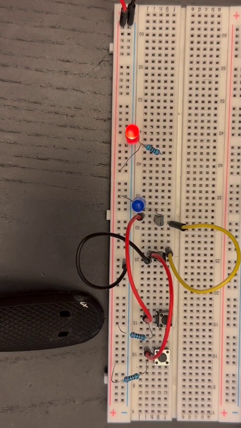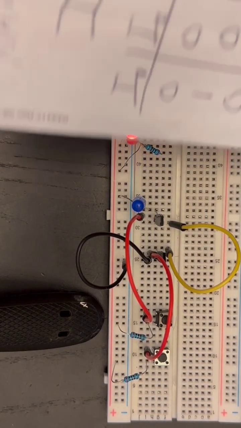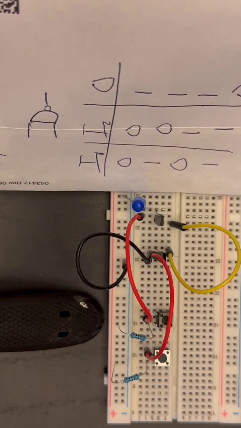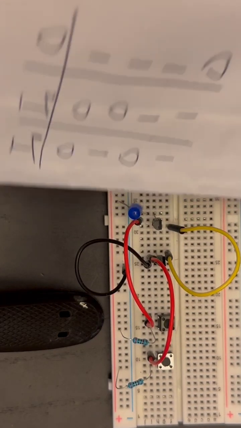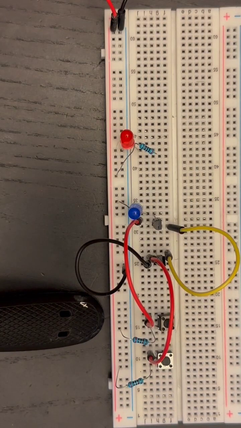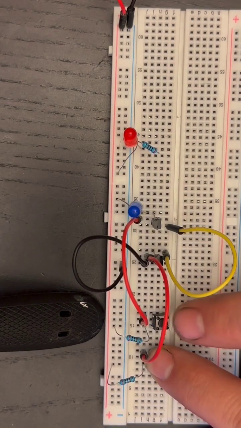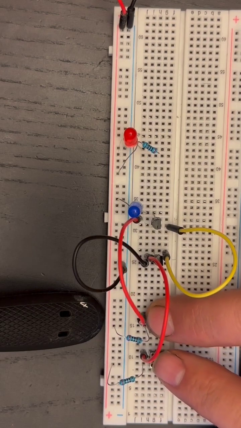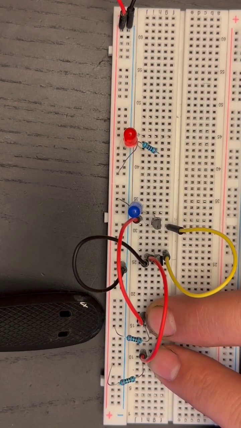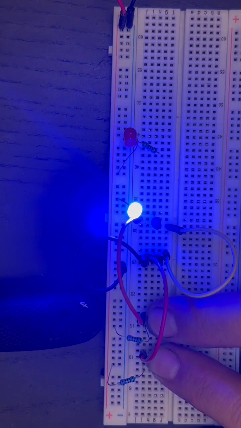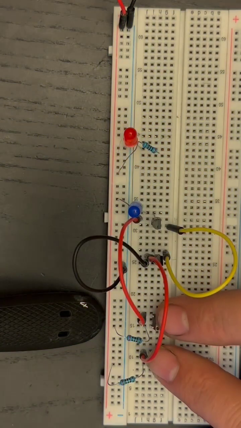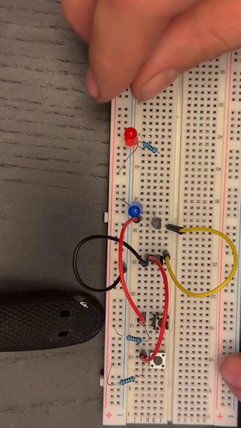Now, if we look here, we have an AND gate. For example, if I push the one button, nothing happens. If I push the other button, nothing happens. But if I push both buttons, then boom, that's the AND gate. And so what we want to do is invert that.